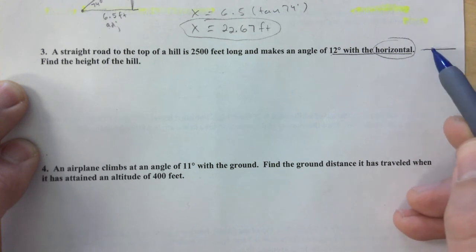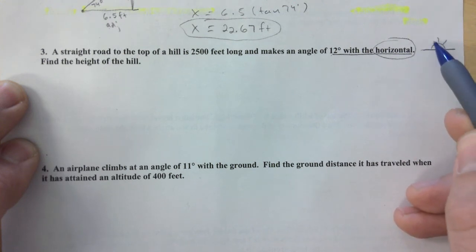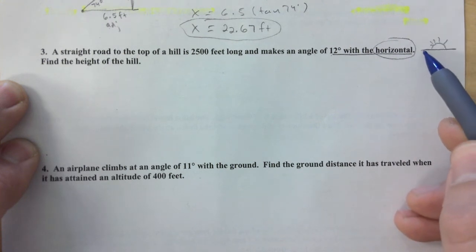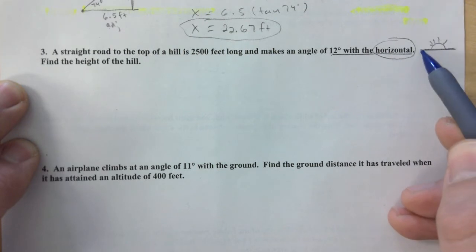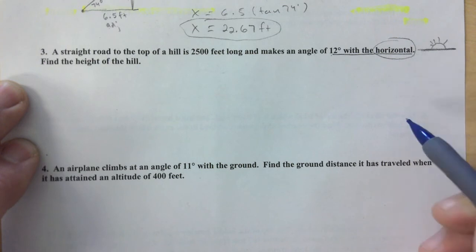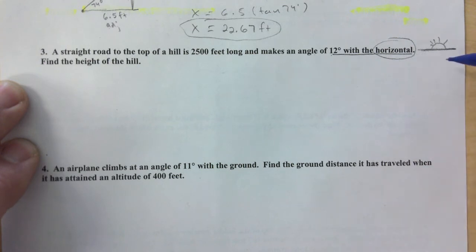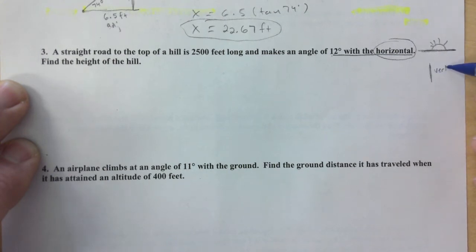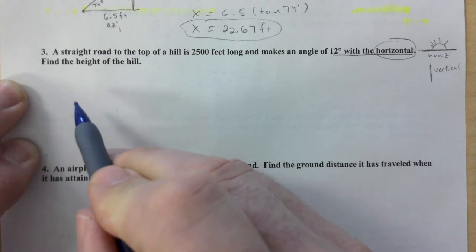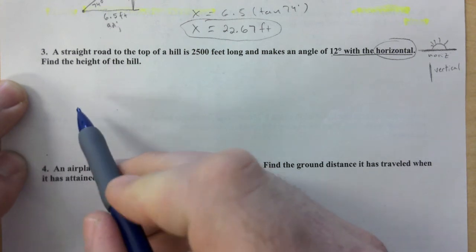The sun sets on the horizon, so horizontal is always sideways. This would be vertical. This is horizontal. Keep that in mind. A lot of students forget that.